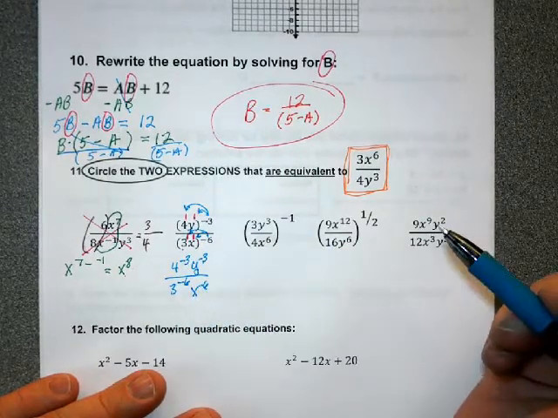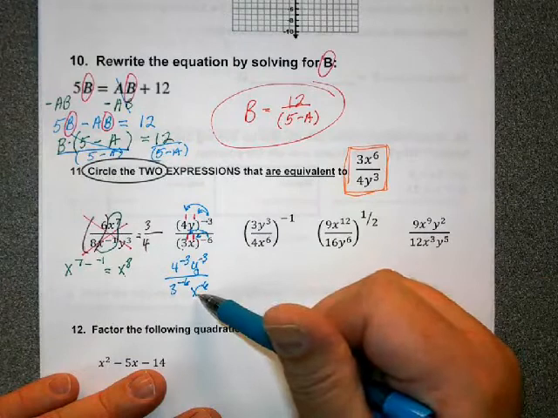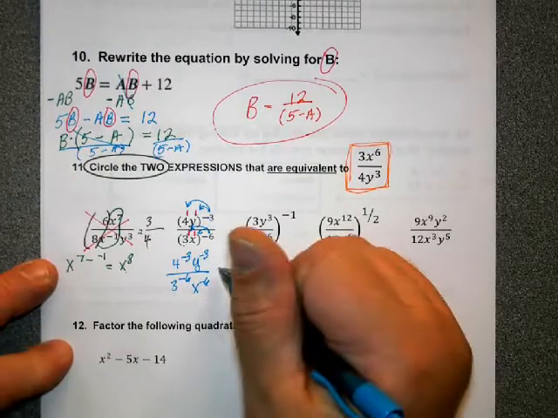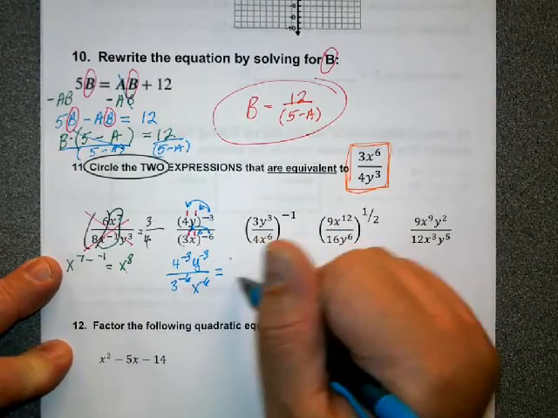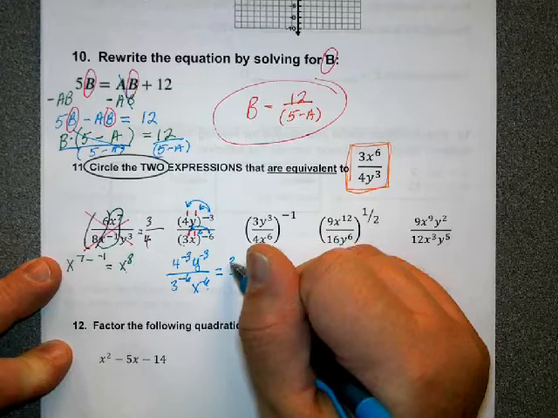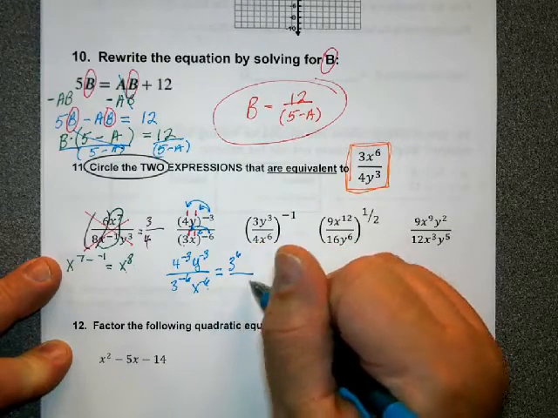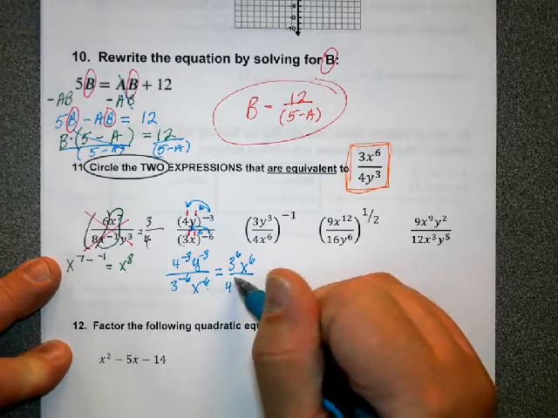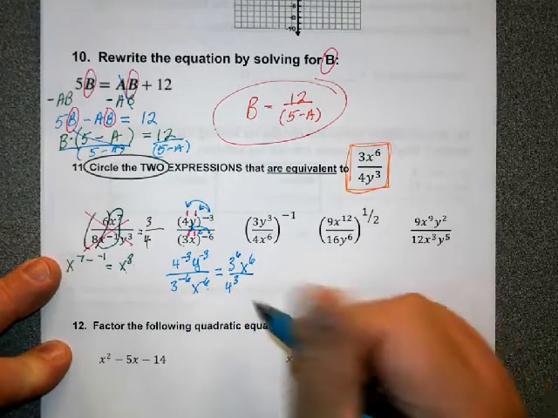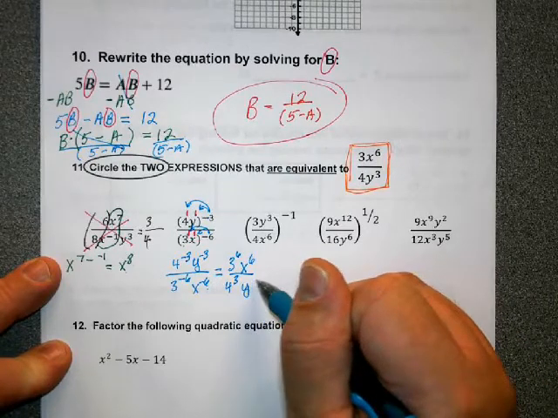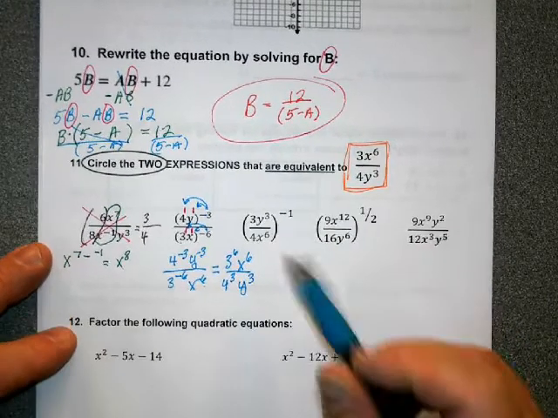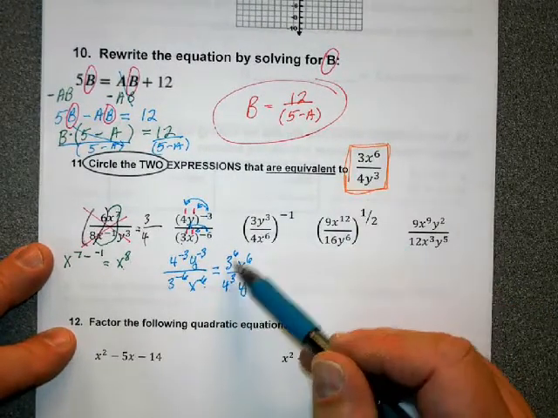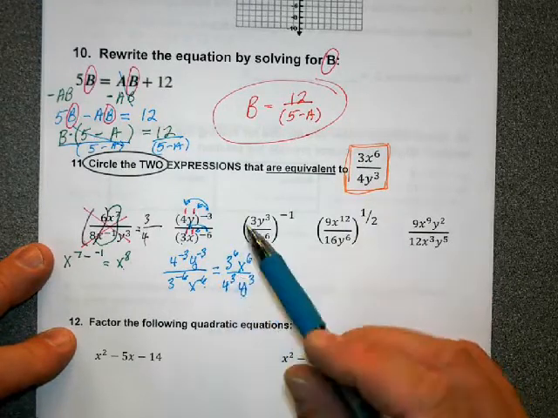So I'm going to go ahead and flip the entire thing, because every exponent's negative, right? So I'm going to put these on top, make them positive. 3 to the 6, x to the 6. 4 to the 3, and y to the 3. Now, the exponents work for the variables, but the 3 to the 6 and 4 to the 3, I don't know. It could reduce to 3/4.